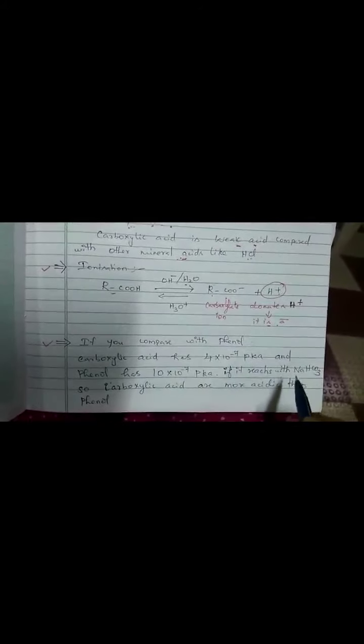If it reacts with sodium bicarbonate, bicarbonate means HCO3, NaHCO3, that is called sodium bicarbonate, it produces a corresponding salt. So 4 comes under the acidic range, and 10 comes under the alkali range, that is above neutral. So the carboxylic acid is more acidic compared with phenol.